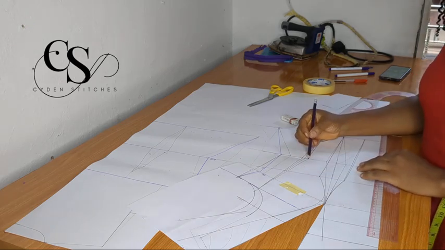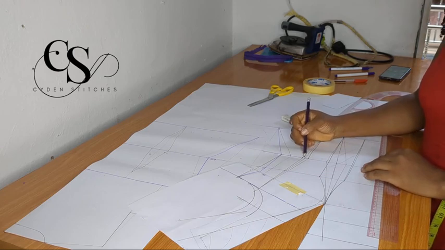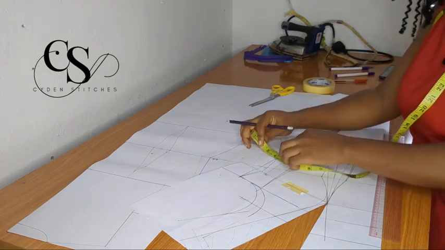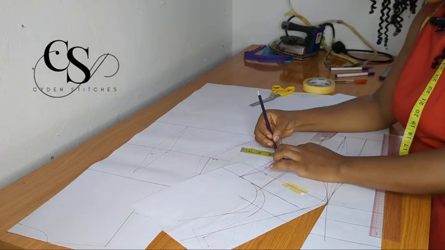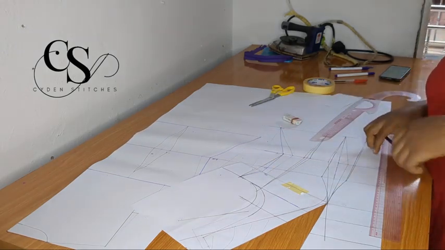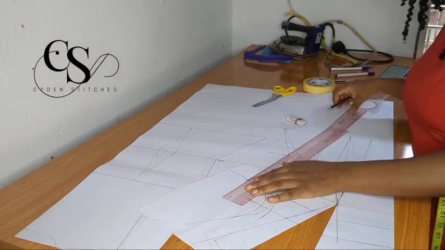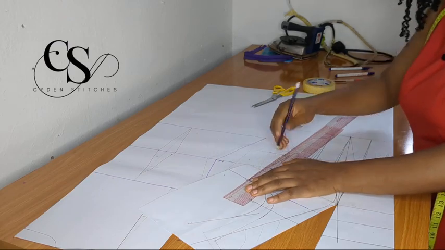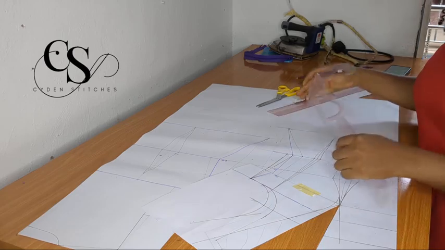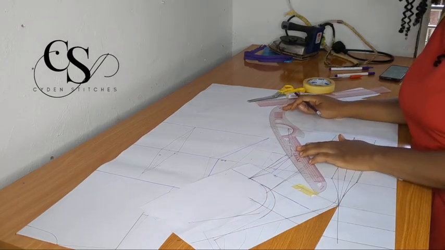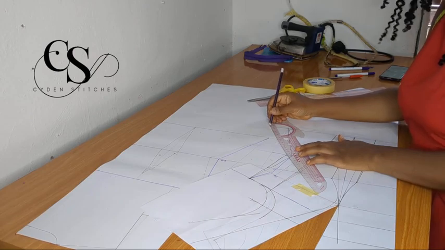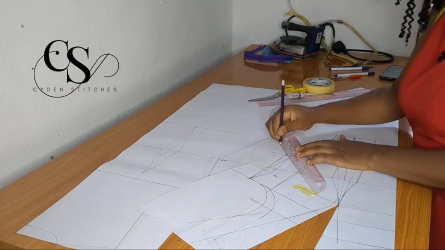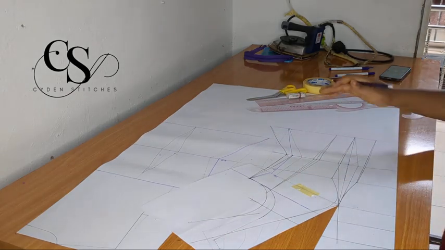So this is half an inch, right? This half an inch, you return it to the side. Then you connect it back to the chest line like this, and then you can now connect it to the hip line. So this is it for the front.